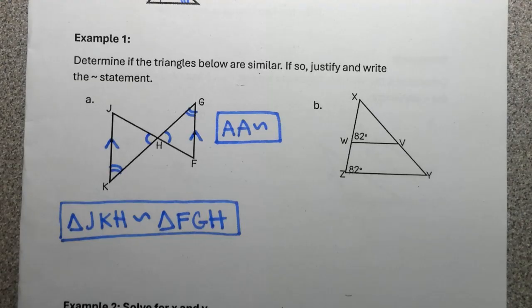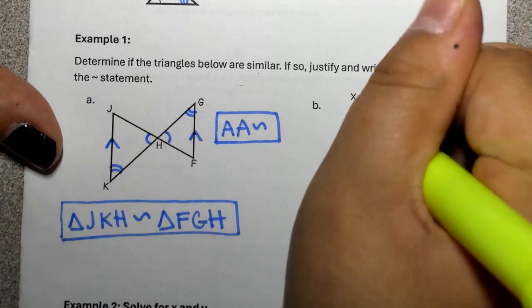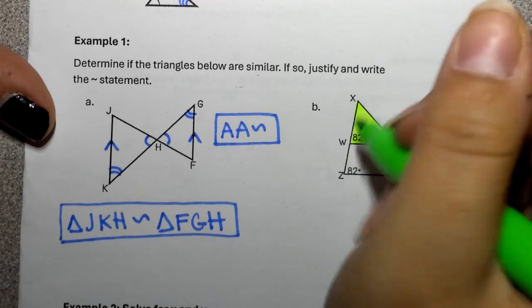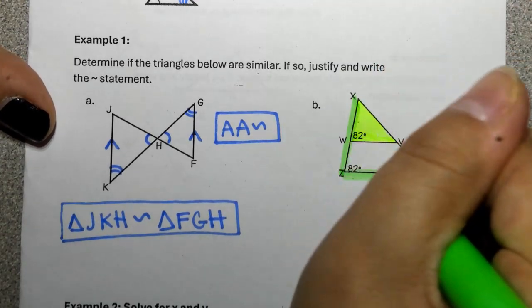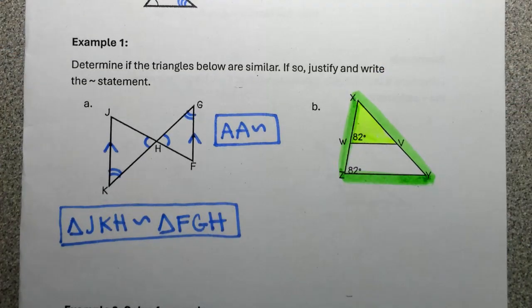Letter B is a little different. Do y'all all have highlighters at your desk somewhere? Okay. If you can do me a favor and take a highlighter and kind of highlight this little triangle for me. That is one of your triangles. And then maybe switch with somebody at your desk and then highlight the big outside triangle. These are the 2 triangles we are going to be looking at.